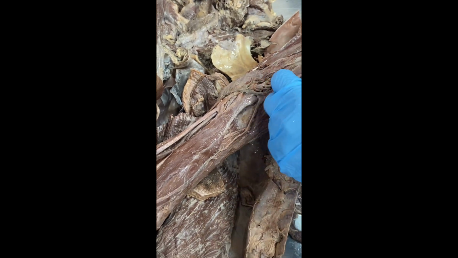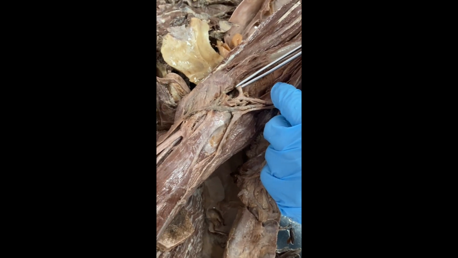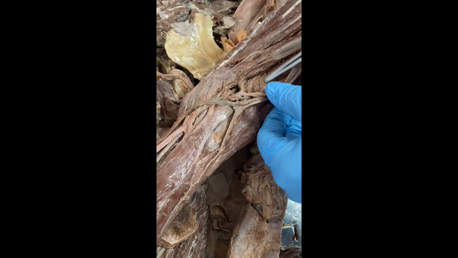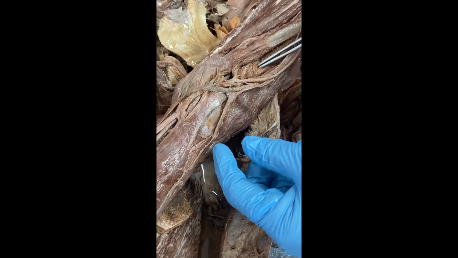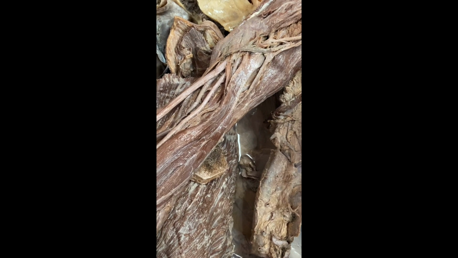Okay, this is the brachioradialis muscle. This is the pronator teres. This is the ulnar artery. You can see that ulnar artery, and this is the brachialis muscle. This one here.